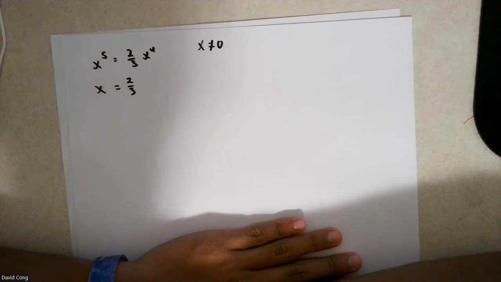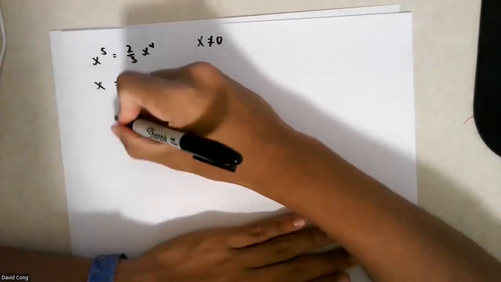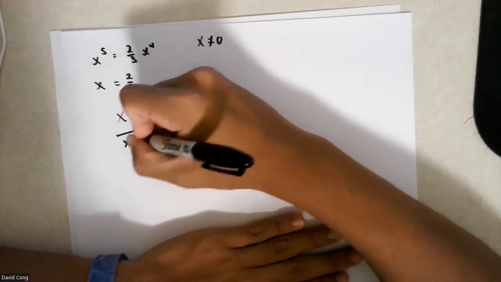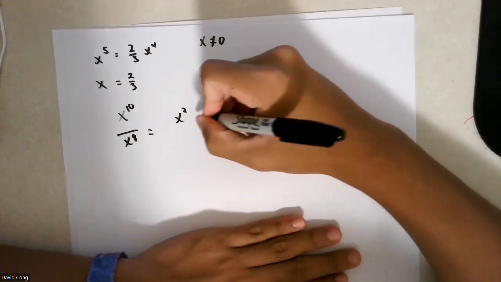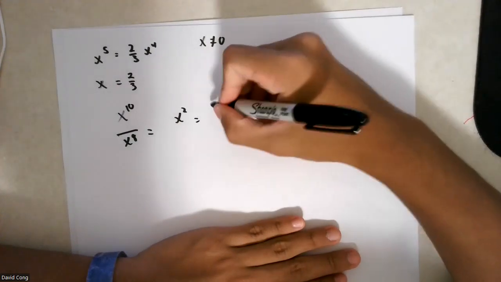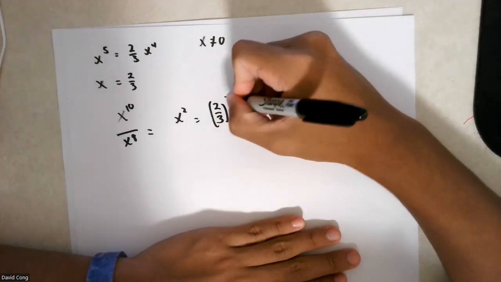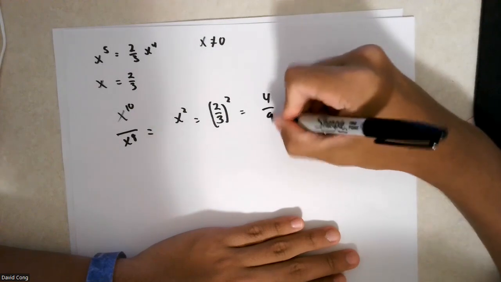Well, that's convenient. Now we know what that positive number is. And we want to find the ratio of x to the 10th over x to the 8th, which is equal to x squared, which is equal to 2/3 squared, which is equal to 4/9.